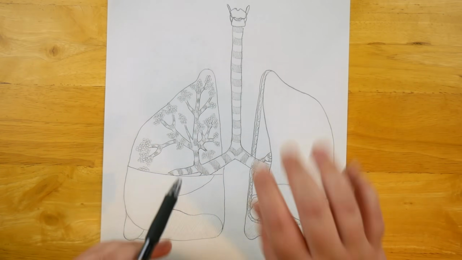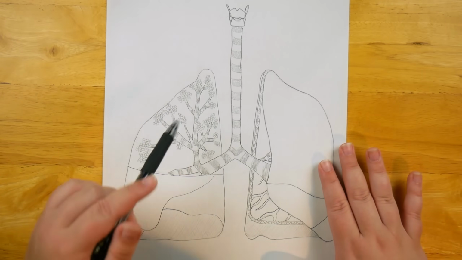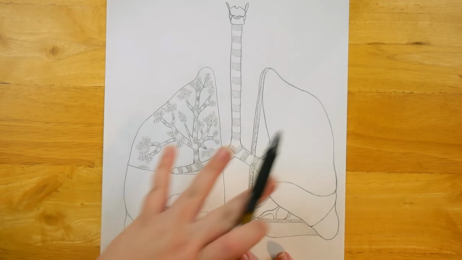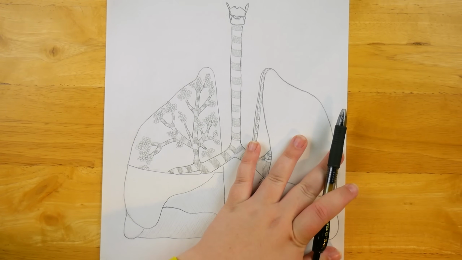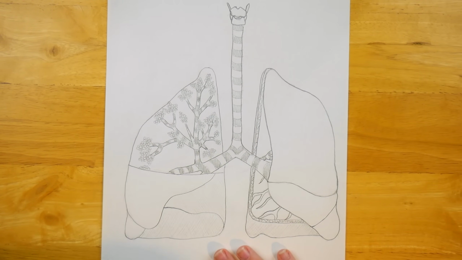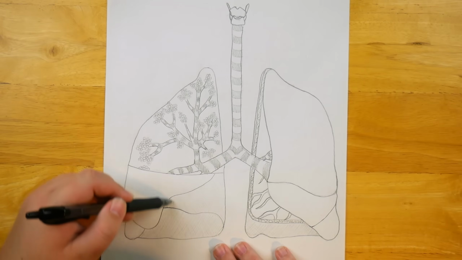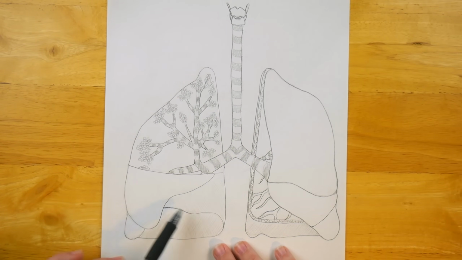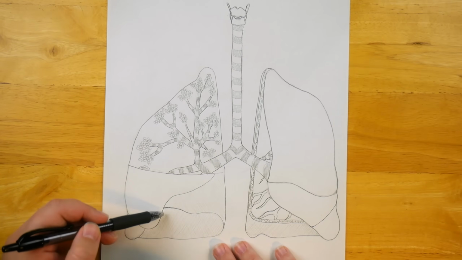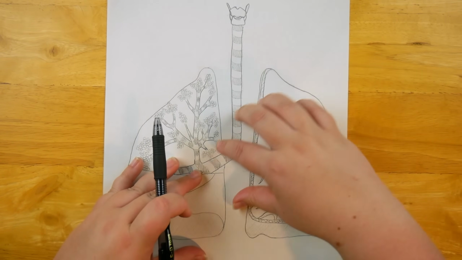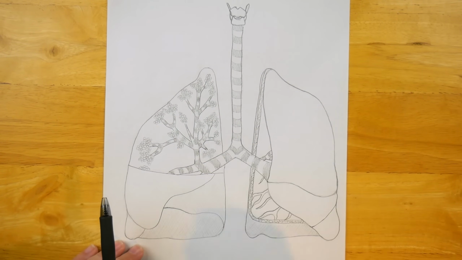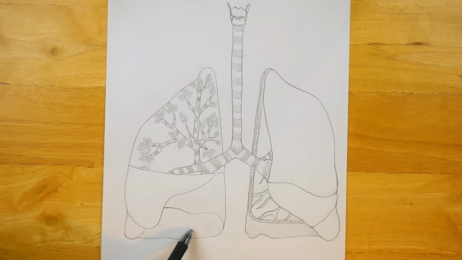So we have 5 lobes total in the lungs here, and we have 3 on the right side. We have 2 on the left side. Why do you think we have 2 on the left side? Because we need room for the heart right here. So this little space here, that is our little notch in the lungs so that the heart can sit right in here. These little areas illustrate kind of the back of the lungs.